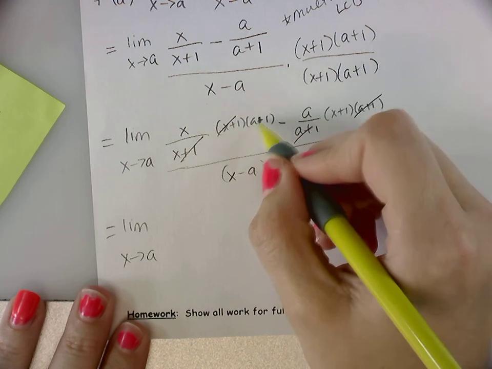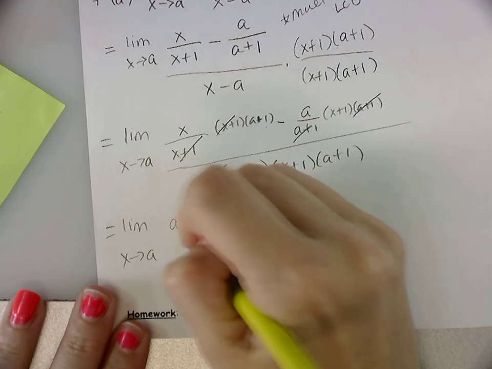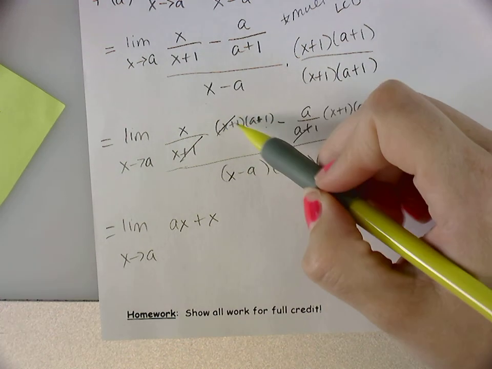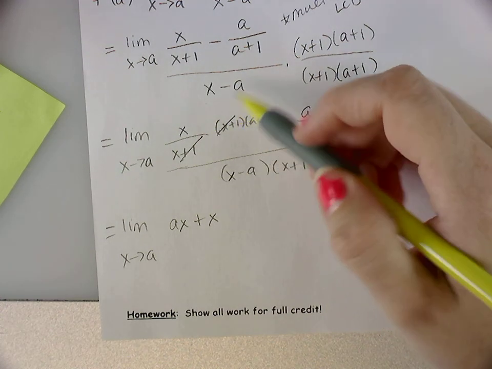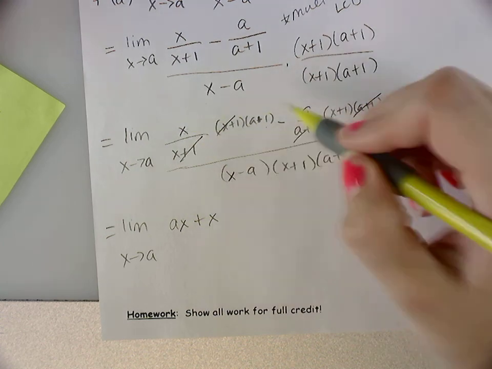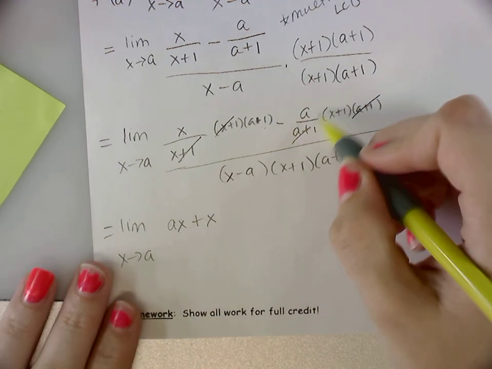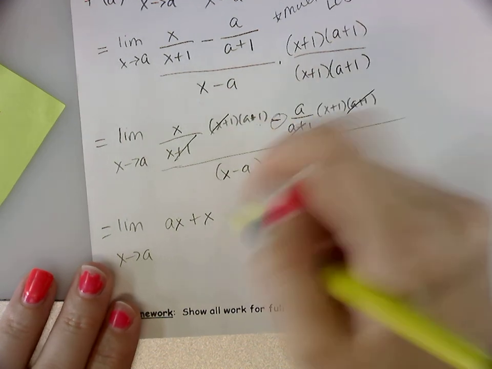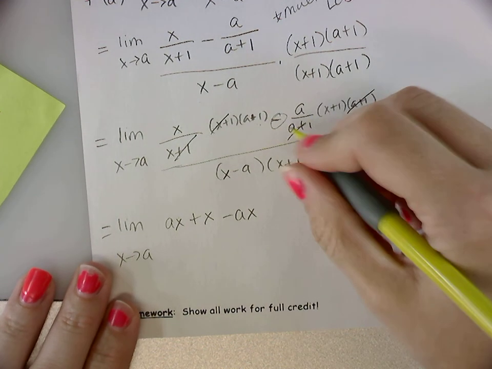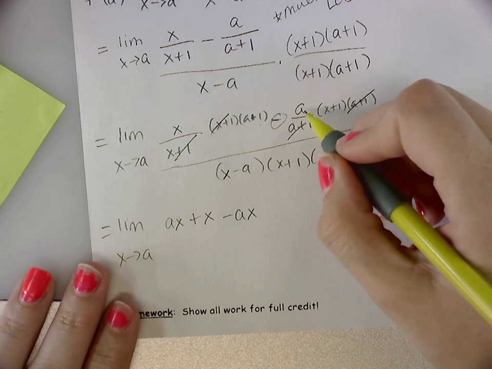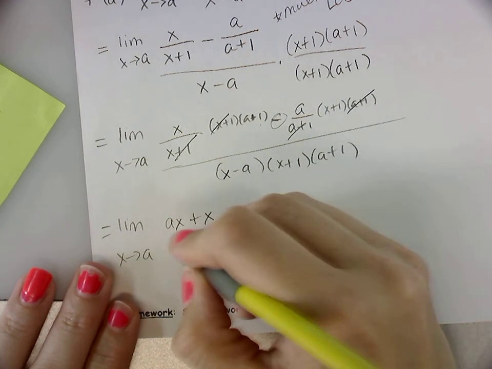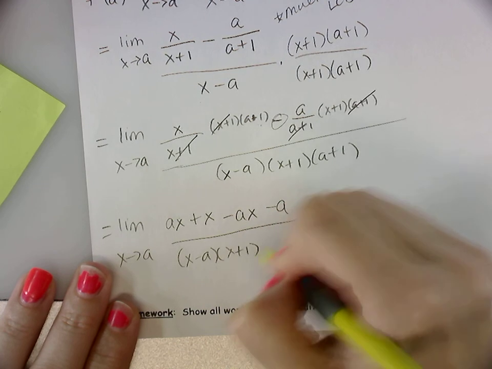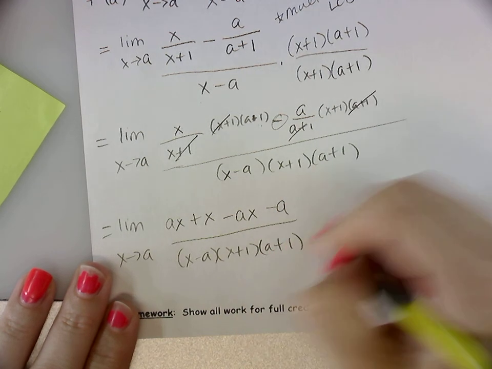X times a is ax. You can write it as xa, but I always write it in numerical order. Okay, so x times a is ax, x times 1 is going to be x. Now this is a negative, so make sure that you take that with it. So negative a times x is negative ax. Negative a times 1 is going to be negative a. All of that's over x minus a times x plus 1 times a plus 1. And then we're going to clean this up.